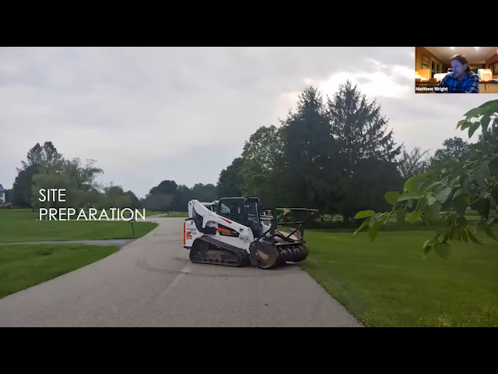So the first thing you want to do when you have your site selected is start looking at what you have to do to prep the site for planting. And this is going to be different on every site.